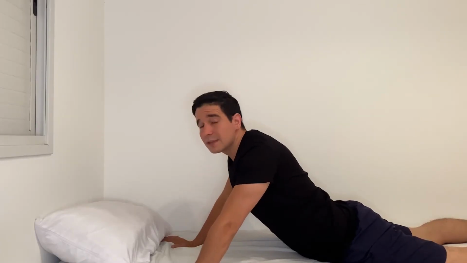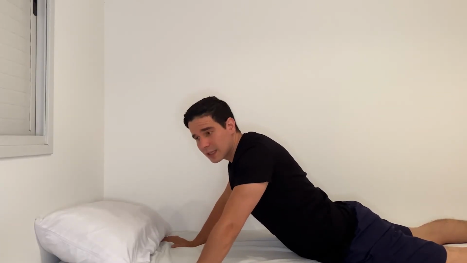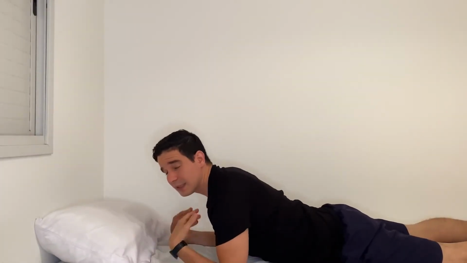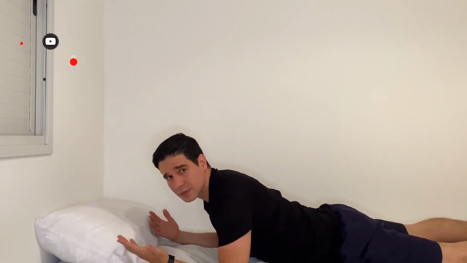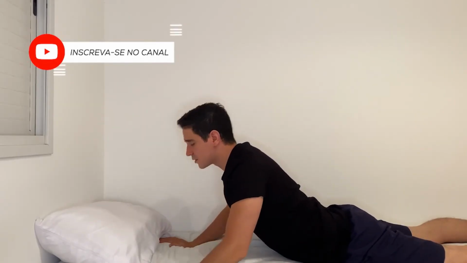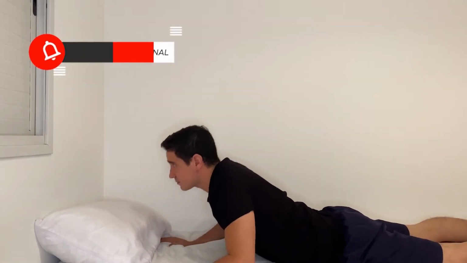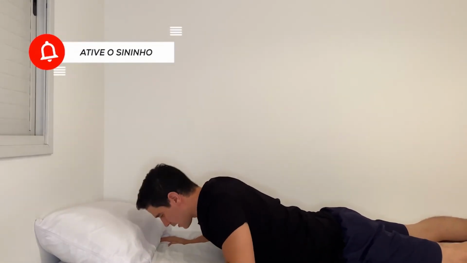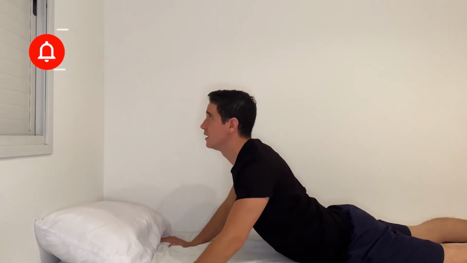I repeat, this is very uncomfortable for those who are in a lot of acute pain. So the ideal is to get comfortable in this position, then comfortable in this next position. And this can take days until you're able to do it, until you can stay in this position. So what can you do? Lower down and stretch up. Lower down and stretch up. You should do this 5 to 10 times.